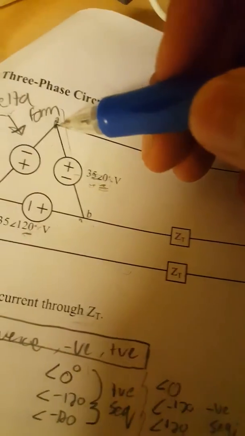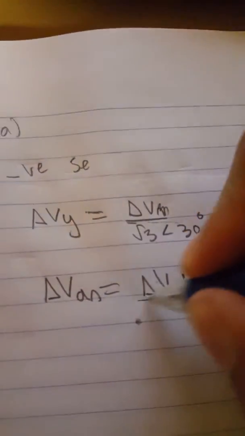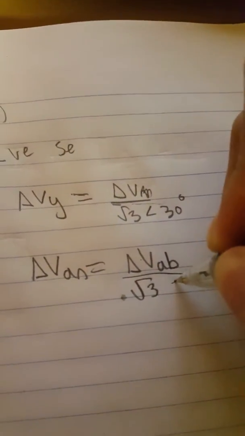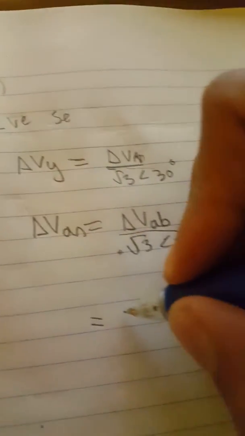This is the phase. So let's start plugging in our values. We know that our delta V, so we're going to be finding, this is just the notation I use, delta V AN is equal to delta V AB. VAB is, let's look over here, from A to B, and we know our value from A to B is 35 at angle 30. So we'll just write this whole thing down. Then we just plug in our values.